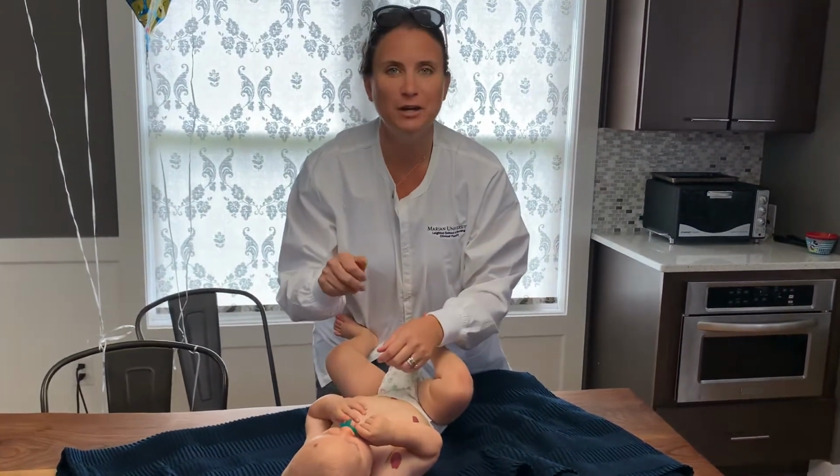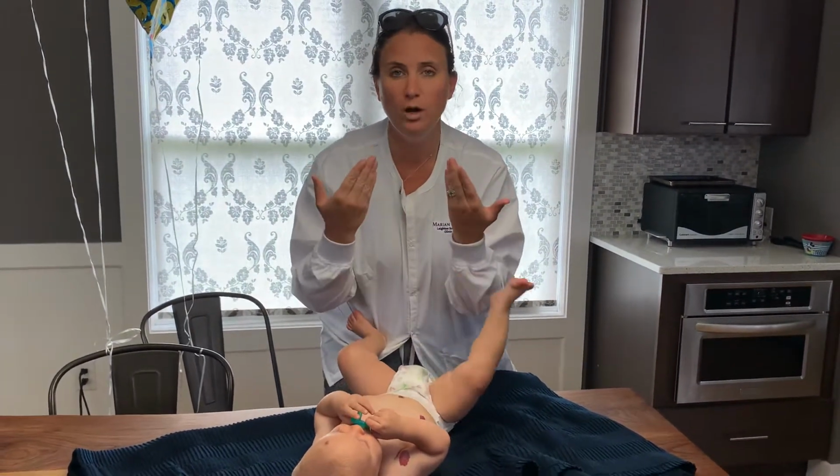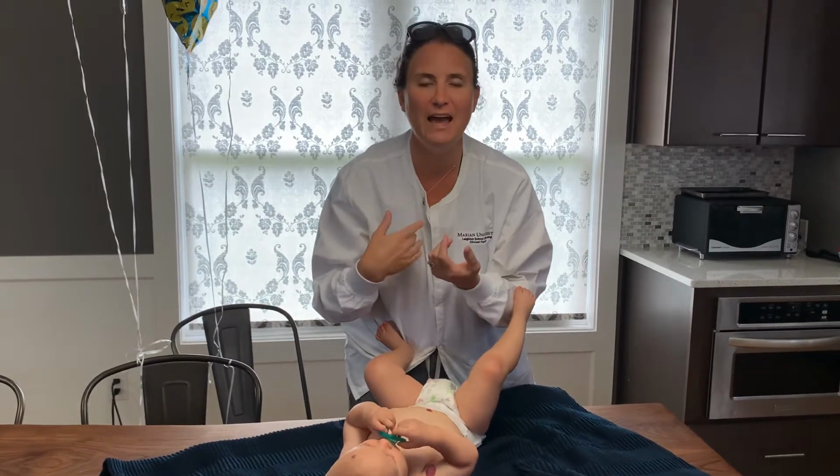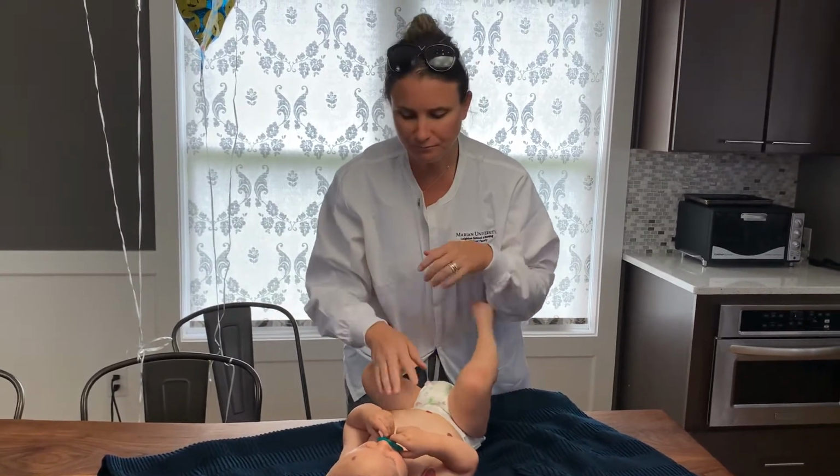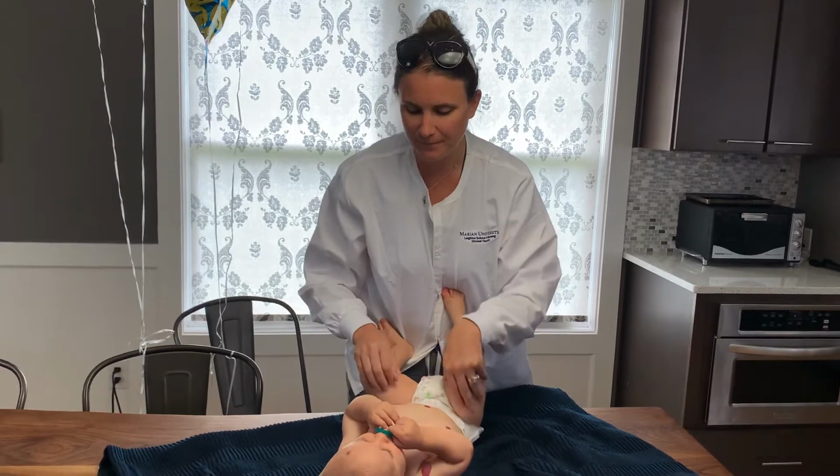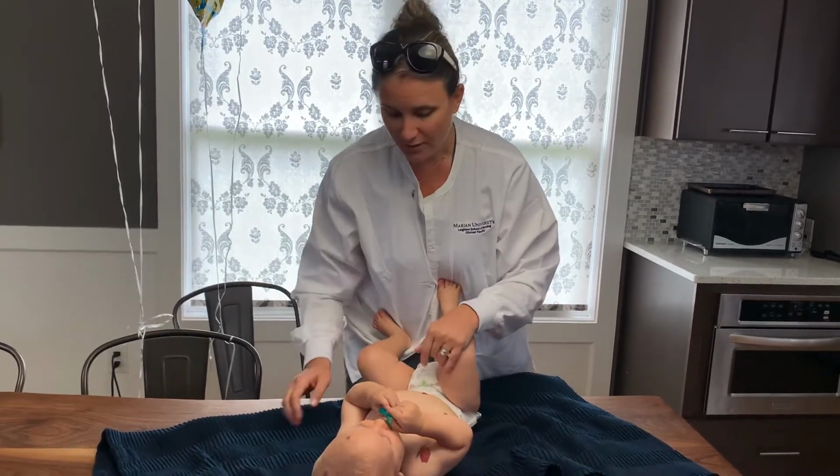So I tell them not to go boogie hunting with a syringe because you do not want inflammation in there, because that can further obstruct their breathing. Oh, and you can take your passy out.